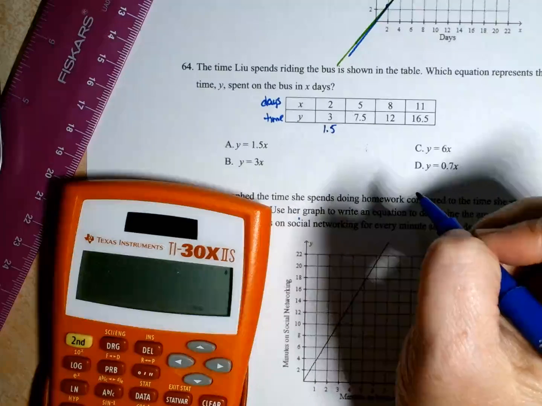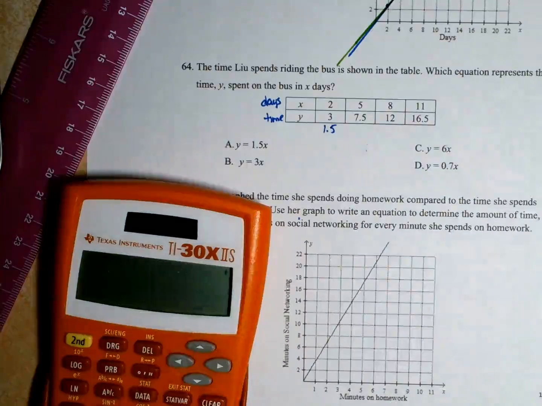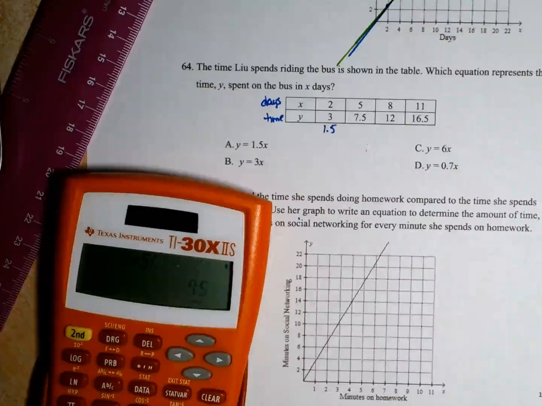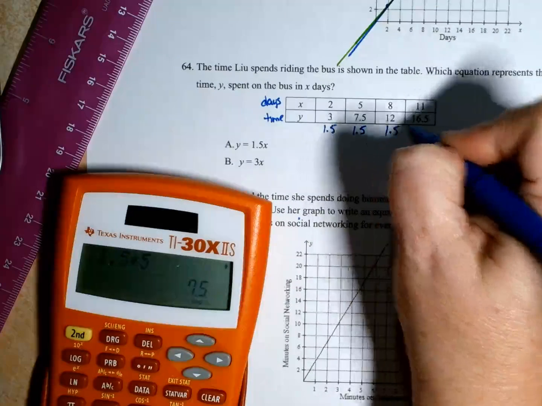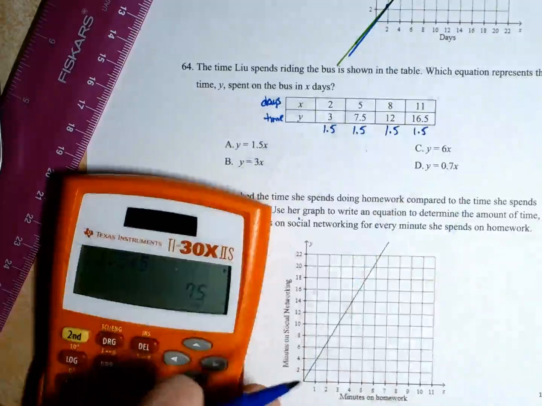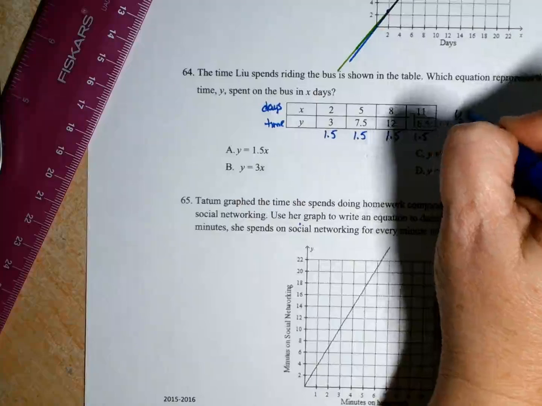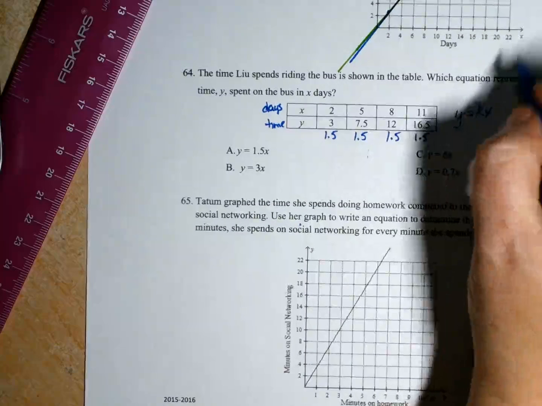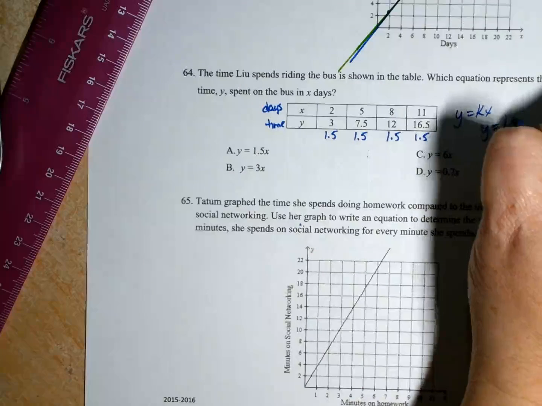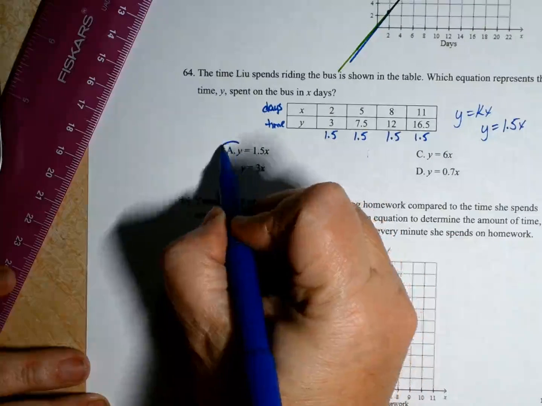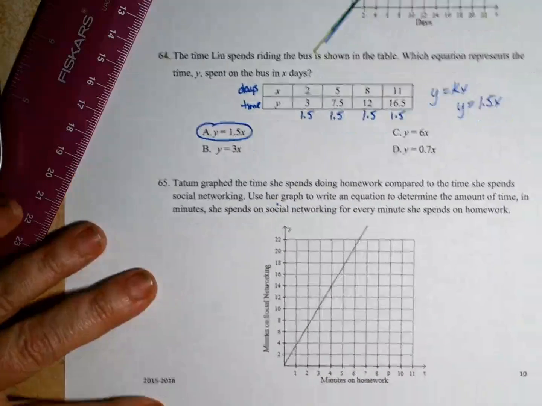He has 3 hours in 2 days, so that's 1.5 hours per day. If he does 1.5 hours per day times 5, that gives me my 7.5. This is 1.5, and this is 1.5. So my constant of proportionality is 1.5. y equals kx, with k being my constant of proportionality, so y equals 1.5x, which is that one.